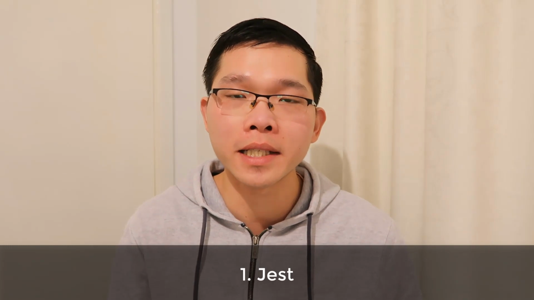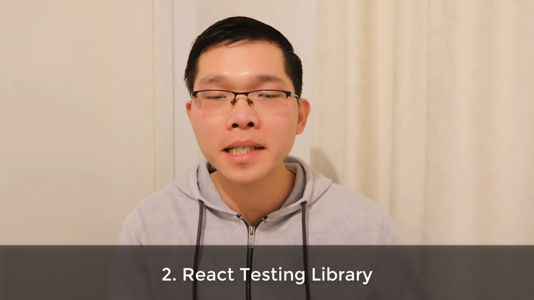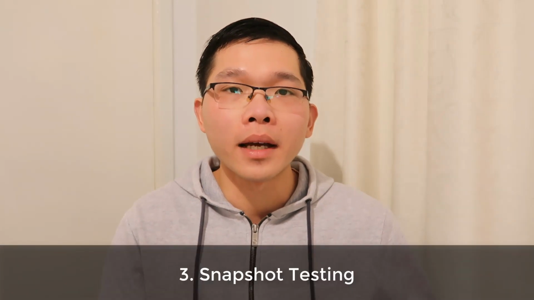So in this crash course, we will learn three things. First, we'll learn how to use Jest in React. Secondly, we'll learn how to use React Testing Library with Jest. And last but not least, we'll learn how to use the snapshot.